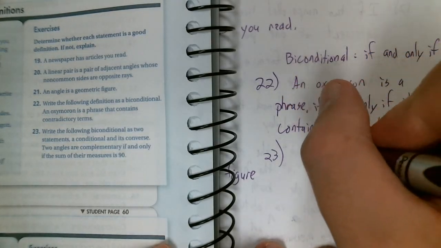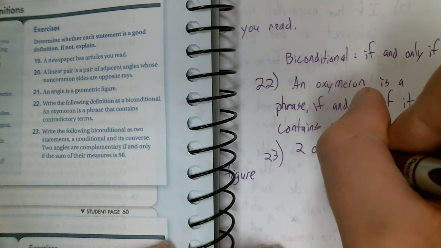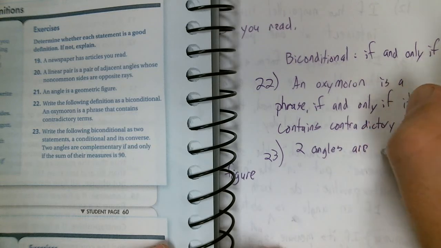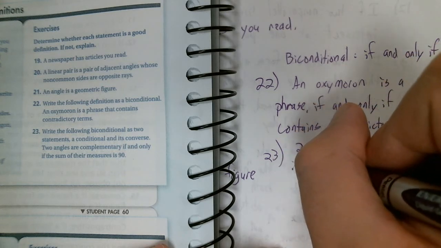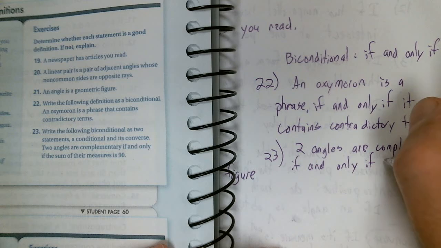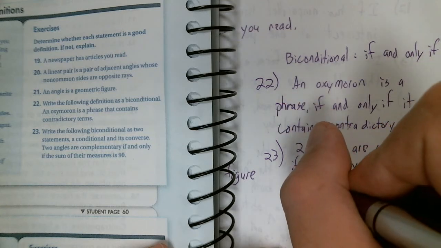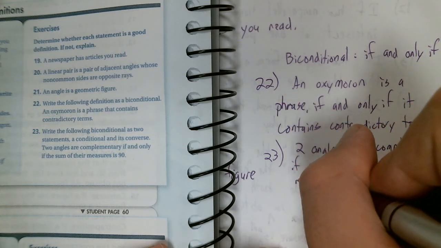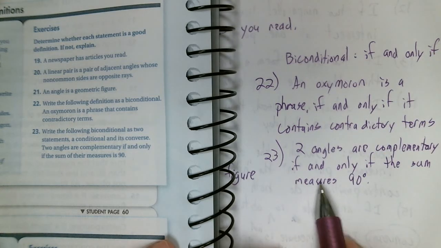So it has, I'll just abbreviate here, two angles are complementary if and only if the sum measures 90 degrees. So here's the if and the only if.